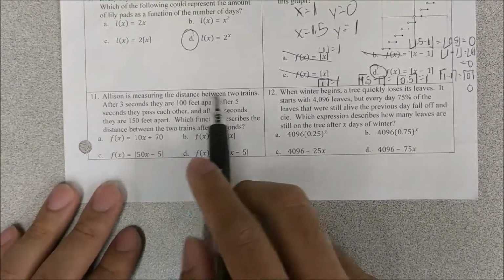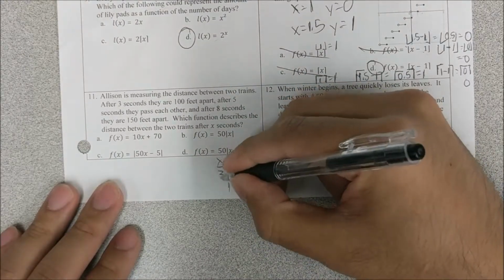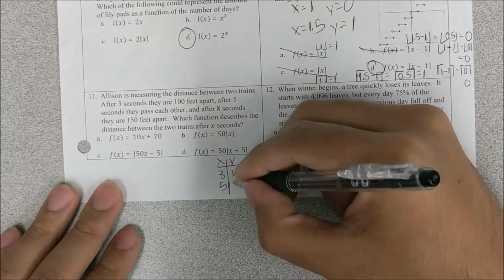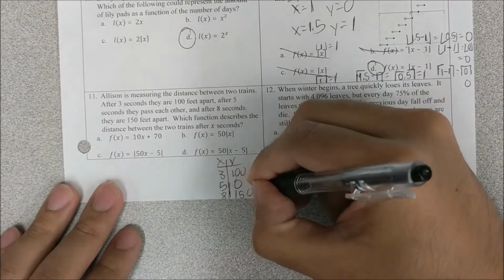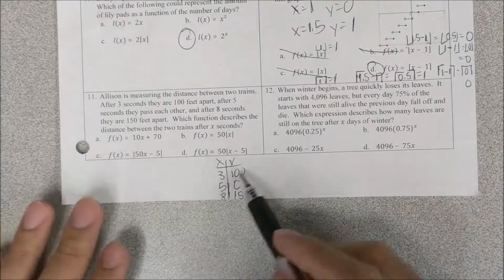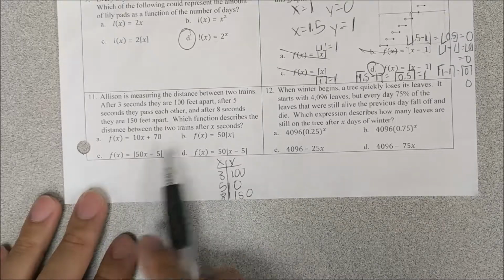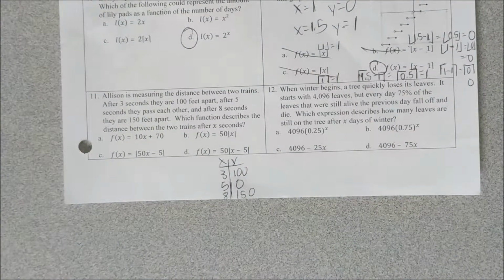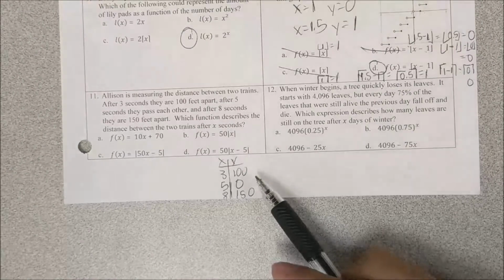Okay, measuring the distance between two trains. So after 3 seconds, they are 100 feet apart. After 5 seconds, they pass each other. And after 8 seconds, they are 150 feet apart. Okay, so distance is often absolute value. So we need to determine which absolute value function would fit these data points.